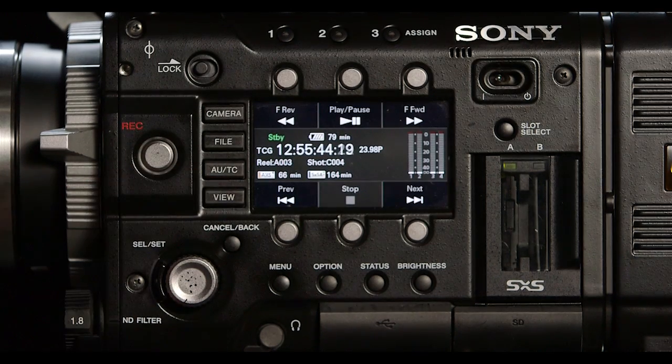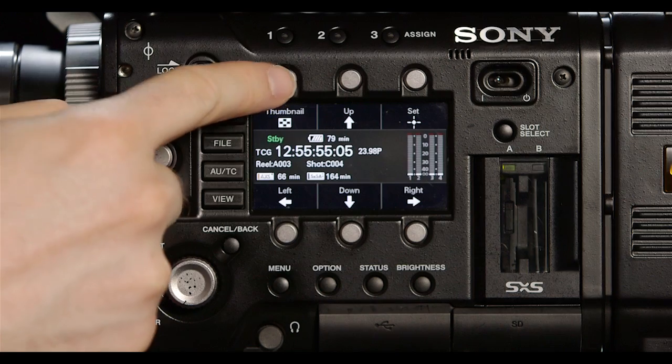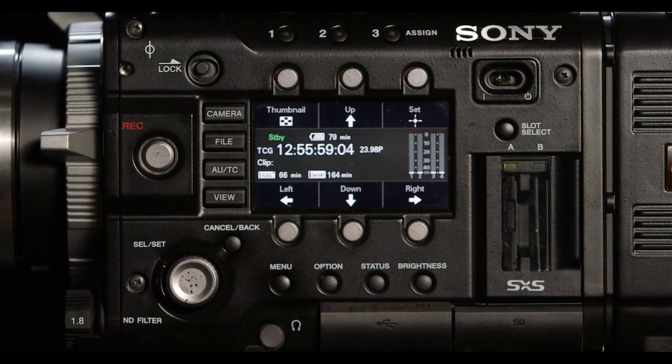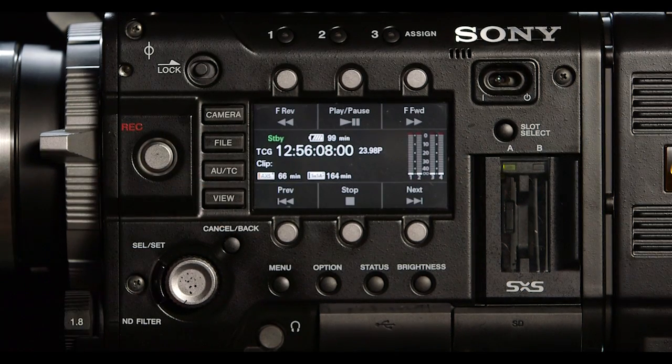The View menu is associated with playback. If internally recording to S/S cards, you will first want to toggle to the thumbnail screen. By pressing thumbnail, you can view the clips and navigate to a specific shot. Once on the shot, press the View button again and press play or pause.